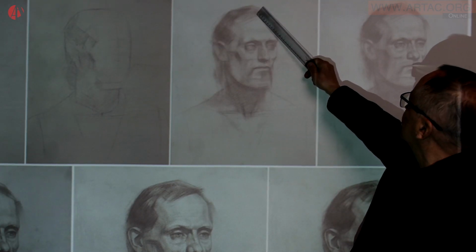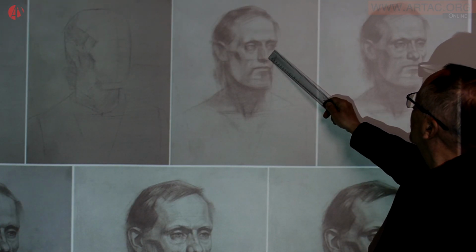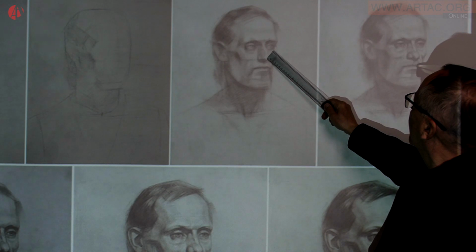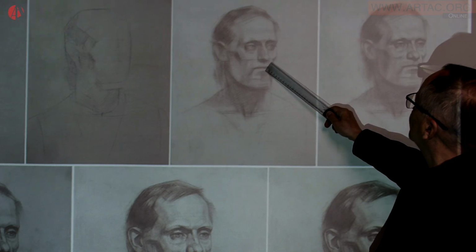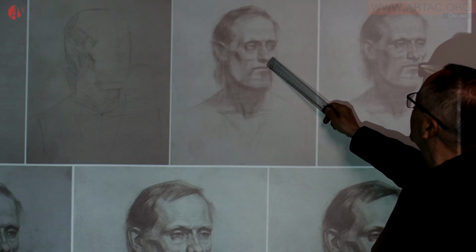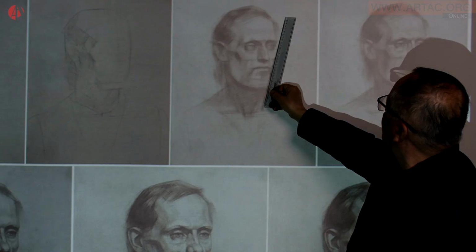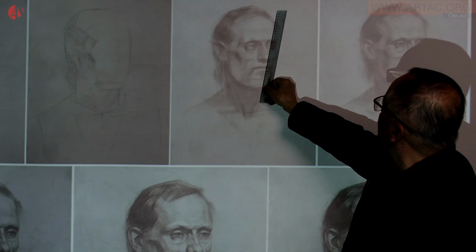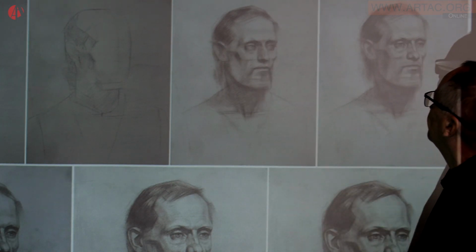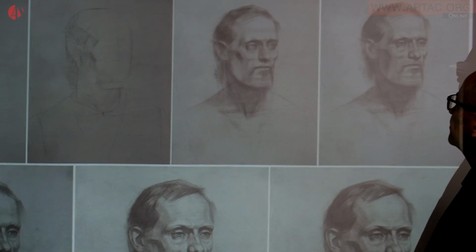От корня волос до кончика носа, from the hairline to the tip of the nose, и от кончика носа до середины подбородка, from the tip of the nose to the center of the chin, появляется определенный угол. Он называется лицевым углом. We see a certain angle. We call this angle facial angle. Этот лицевой угол у каждого человека свой. And this facial angle would be different in different faces.